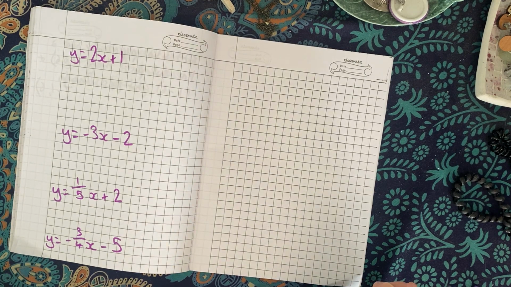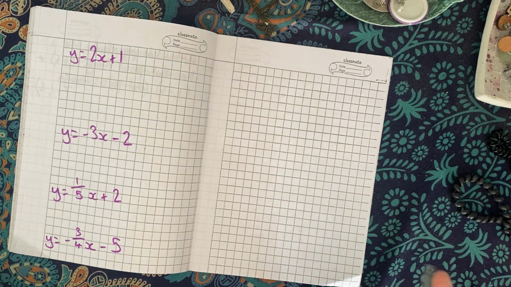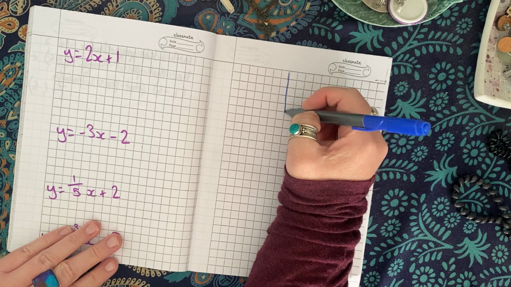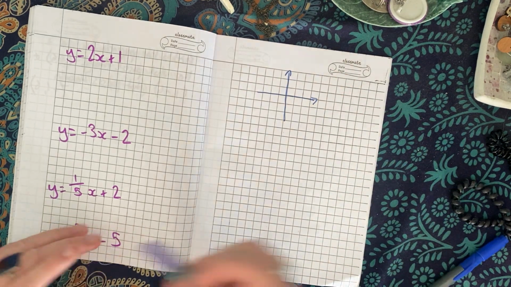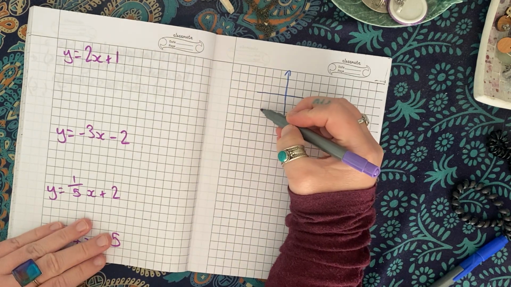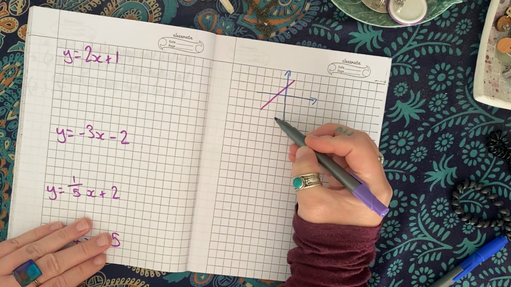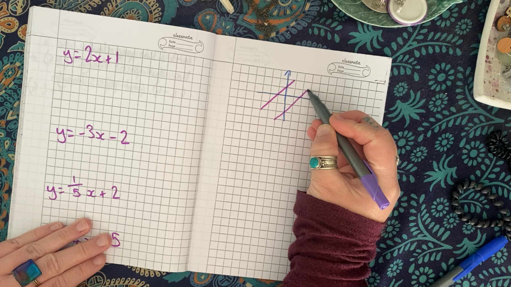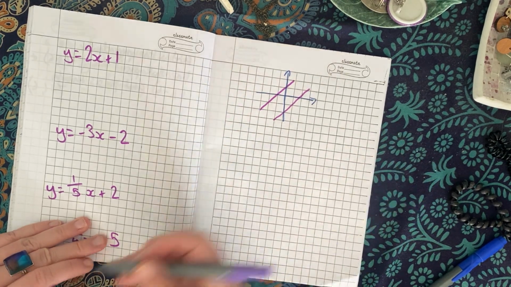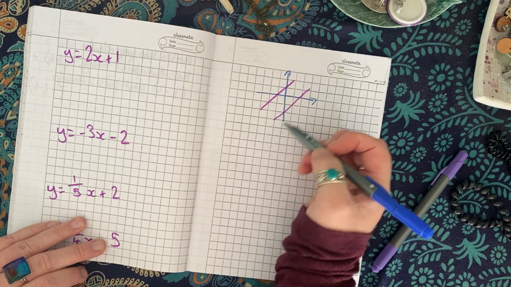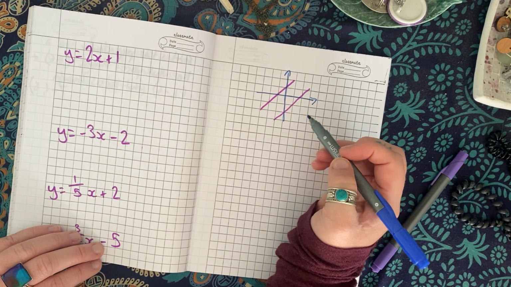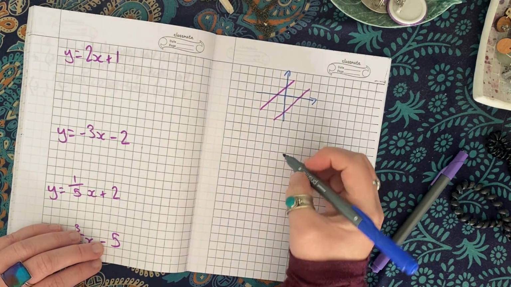Hello again. This time we're going to talk about perpendicular lines. So we've talked already about parallel lines. We've talked about the fact that parallel lines have the same slope and they never meet. So they go up at the same rate, and, wow, that is a genuinely terrible line, but you get my point. They go up at the same steepness, so the same gradient. They never meet. They're going to be parallel forever.